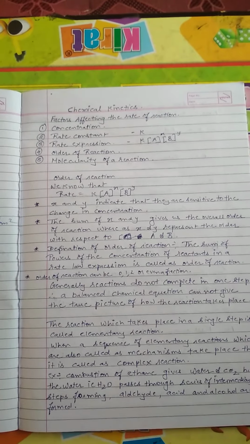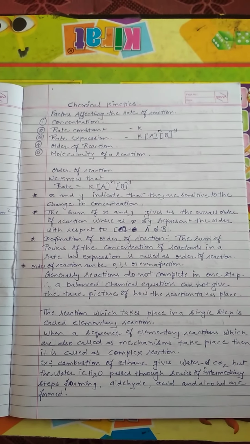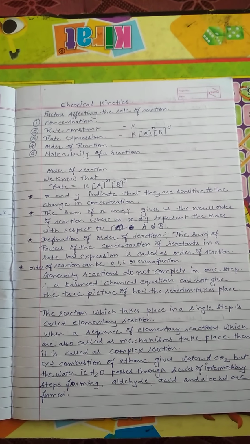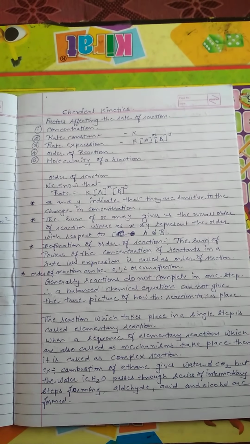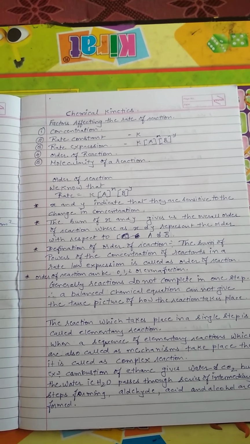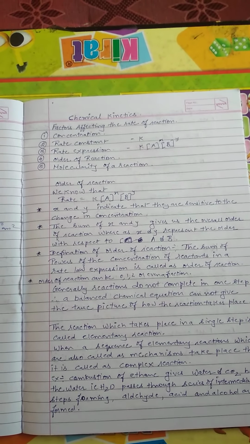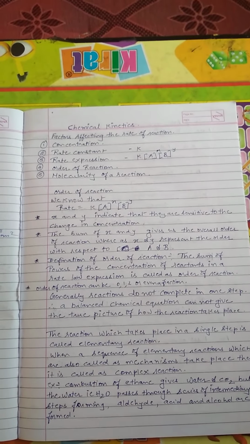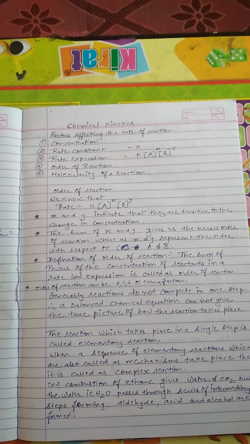Good morning, friends. Under chemical kinetics, we have looked at the various options where we studied the factors affecting the rate of reaction. Now, in that, we very well know that the factors which affect the rate of reaction are primarily concentration. They can also be temperature, they can also be catalyst.